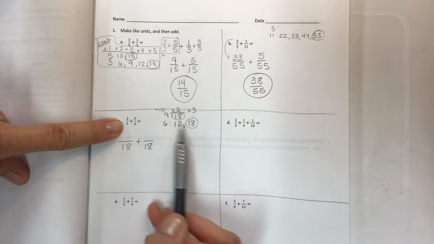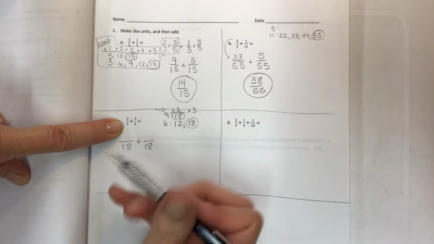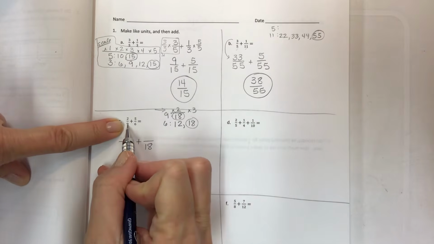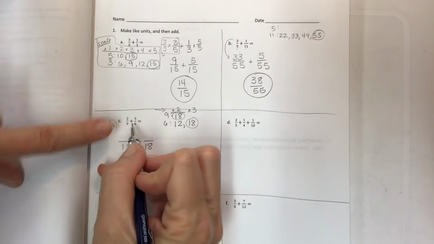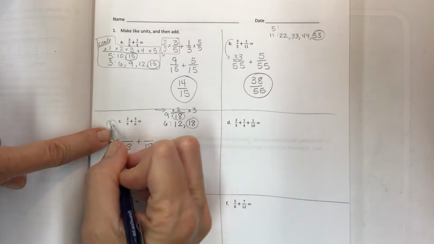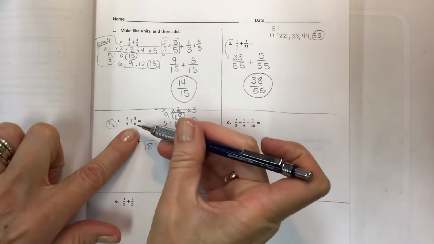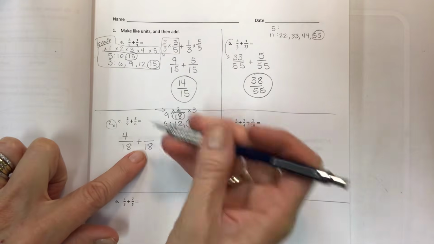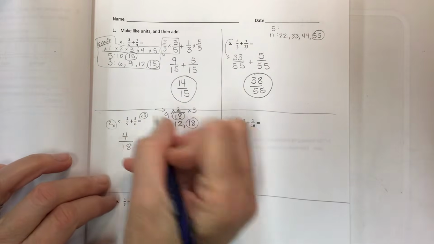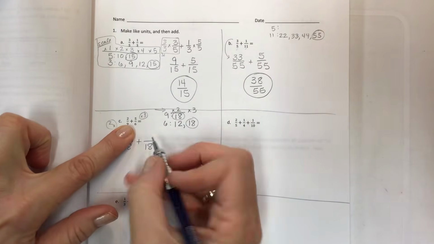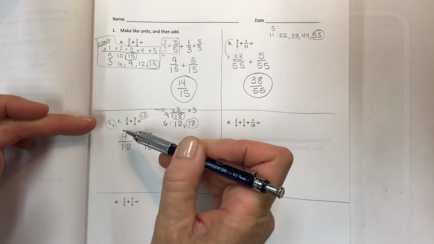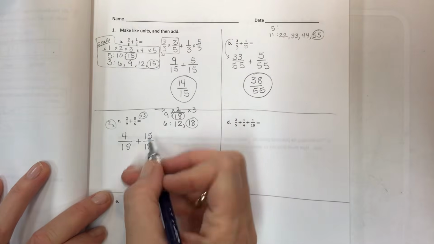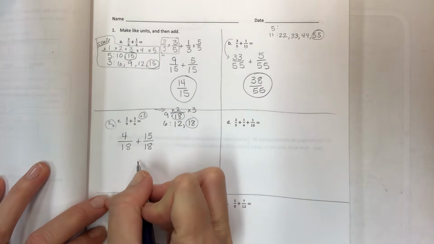Okay, if you've written it all out, it should look something like this. If I want to get from 9 to 18, that's a scale factor of times 2. So 9 times 2 is 18, 2 times 2 is 4. If I'm going from 6 to 18, my scale factor is 3. So 3 times 5 is 15. So you're using the scale factor on the top and on the bottom in order to get your new numerators.